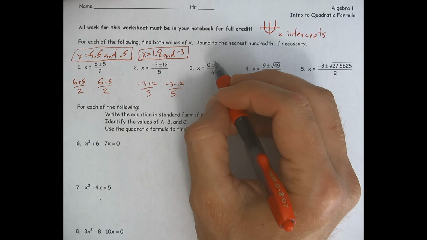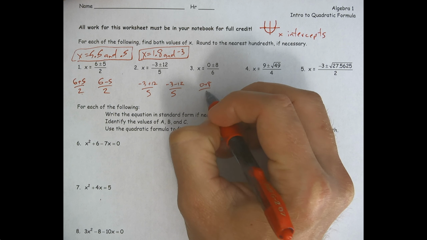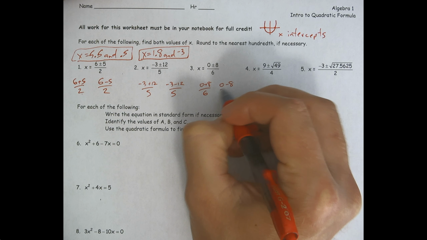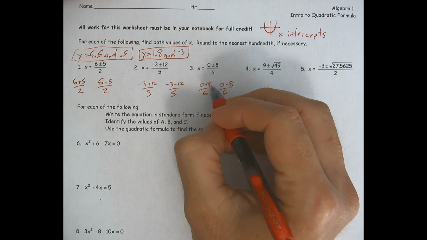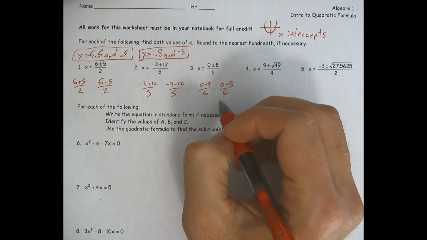All right, 0 plus or minus 8 over 6. So 0 plus 8 over 6. 0 minus 8 over 6. So here, because we're starting at 0, we're going to get positive 8 and negative 8 divided by 6.